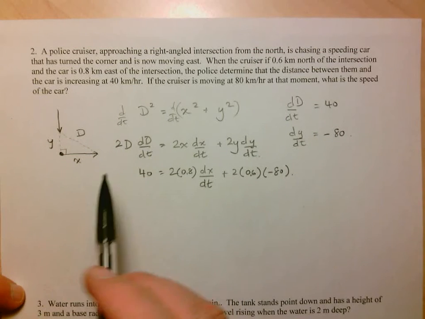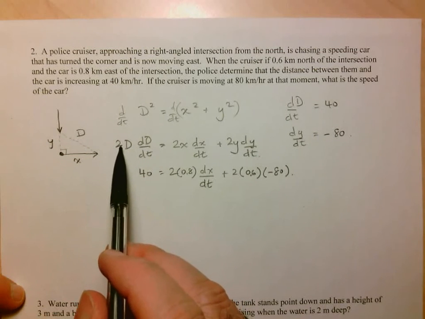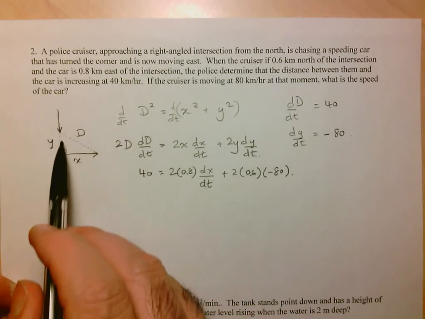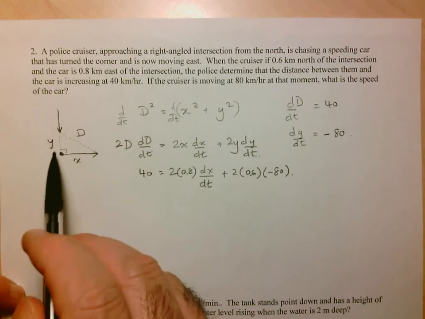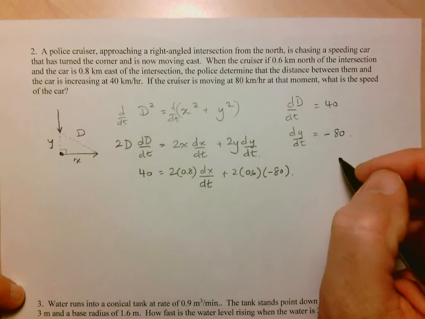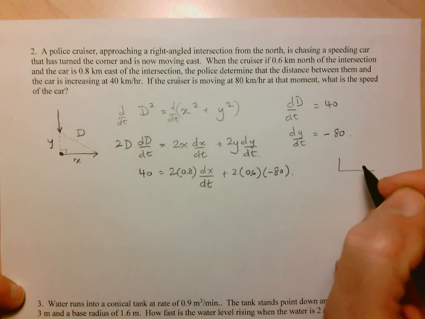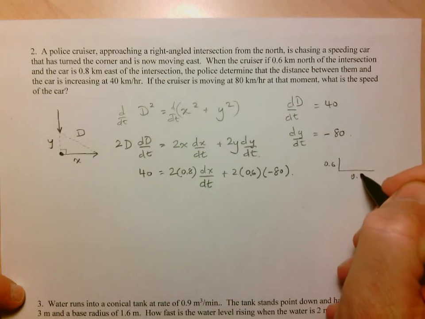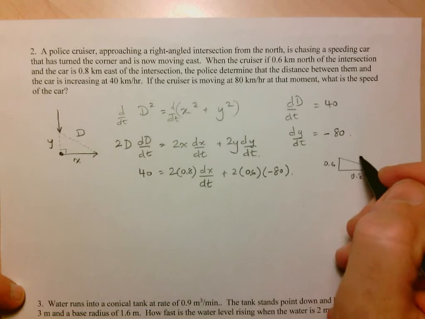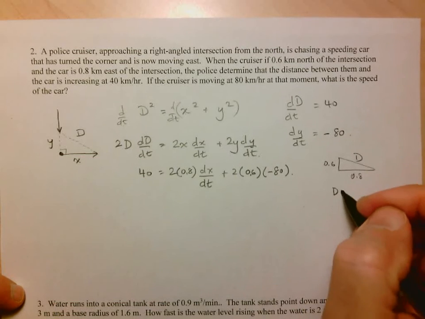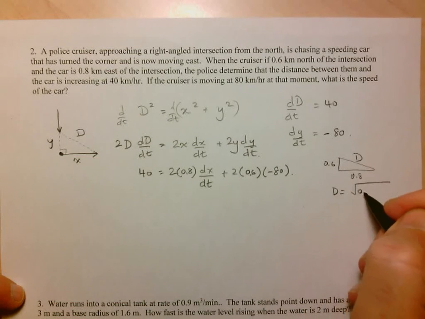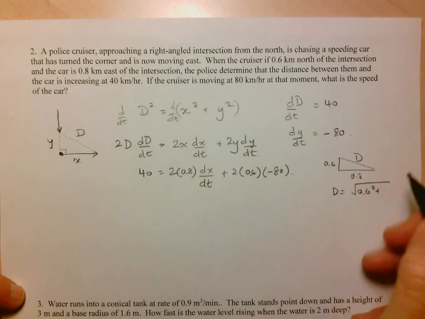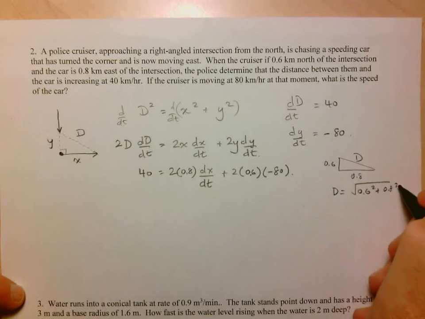You'll notice that I don't have the distance between them at that moment. But this is just a right angle triangle, so I can calculate that. I need to calculate the distance at the moment where the police cruiser is 0.6 kilometers away and the car is 0.8 kilometers away. So D is equal to the square root of 0.6 squared plus 0.8 squared.